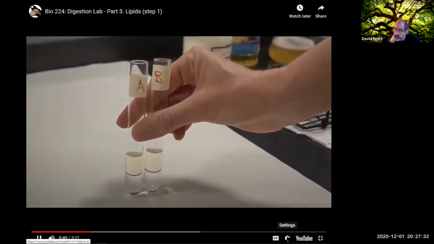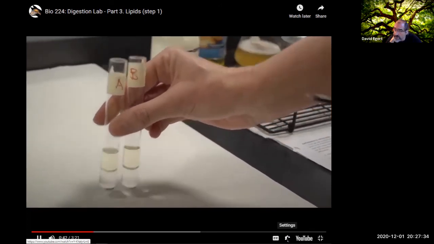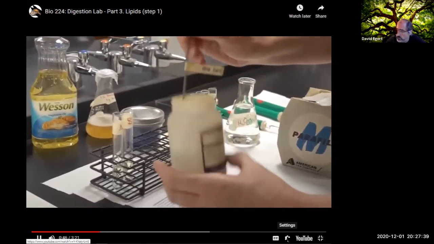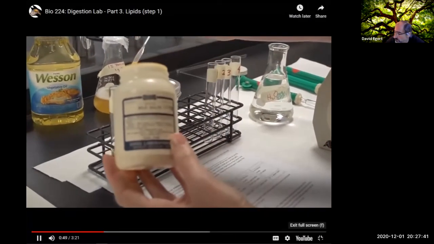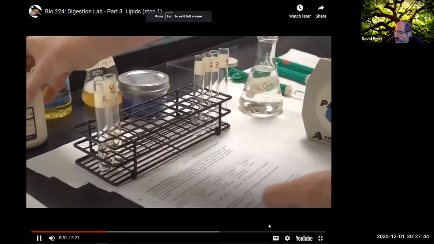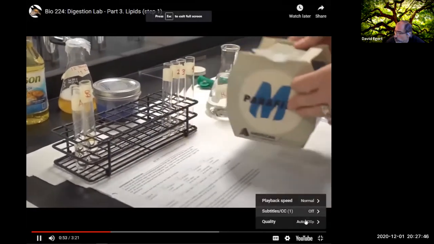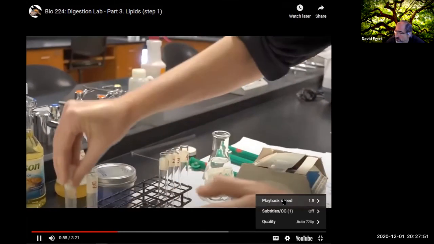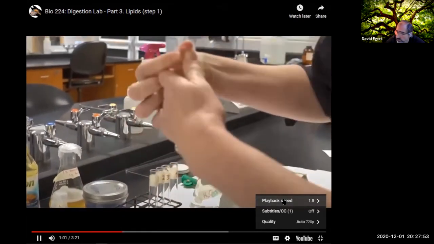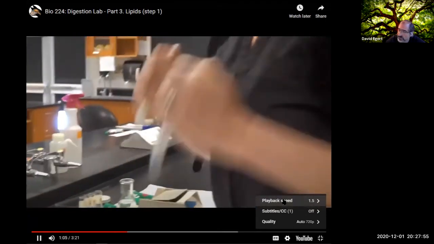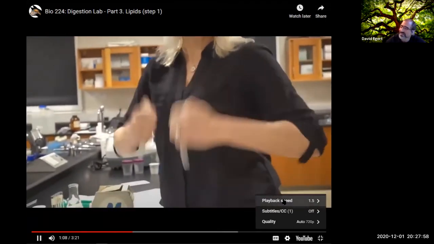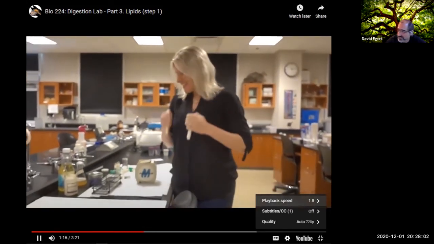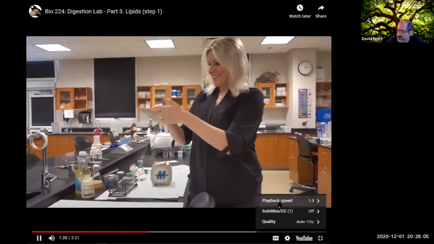What I'm going to do now is add some bile salts into test tube B. You just need a little pinch. And then I'm going to use some of this paraffin, cut some squares, and put some on top here and on test tube B. And then I'm going to shake. We shake for 30 seconds, and then we're going to just stop.